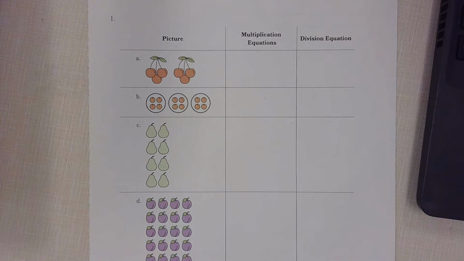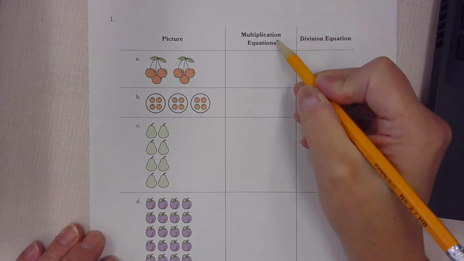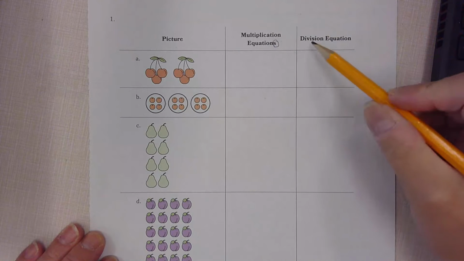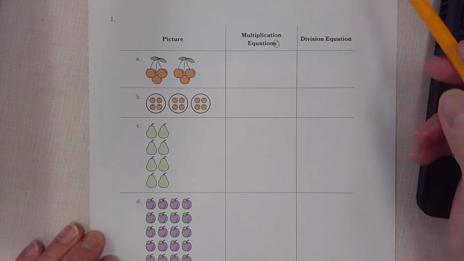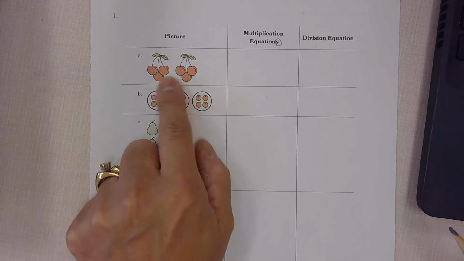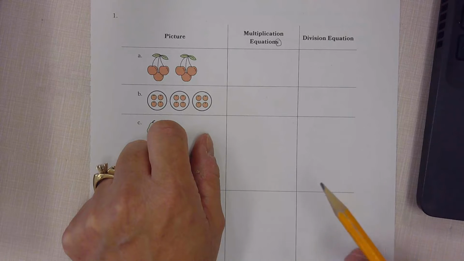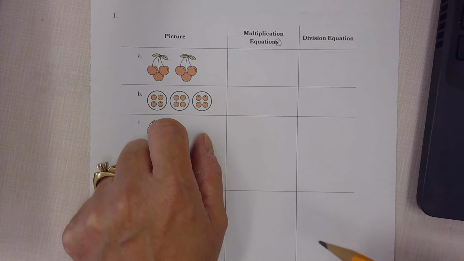Okay, friends, today we are going to begin connecting the concept of multiplication with division. All right, we see multiplication equations here, and a division equation. We can actually have multiple there, but we see two groups right here. We can assume these are groups of apples or cherries. Whatever you find it to be is fine.